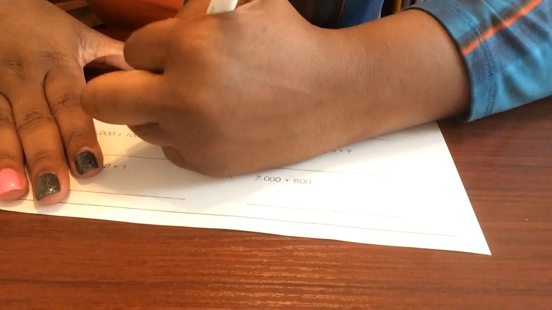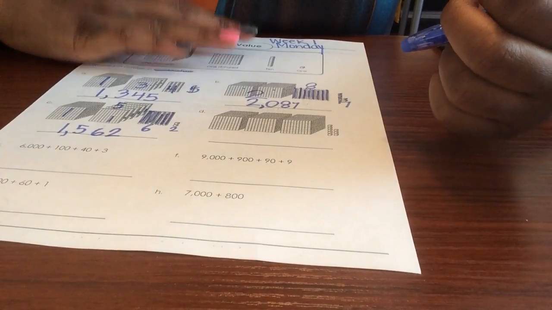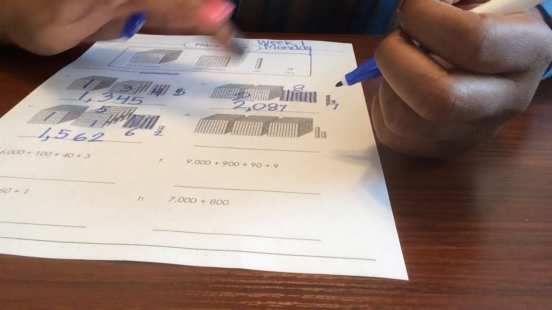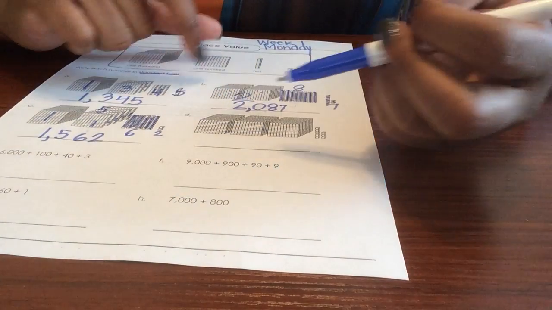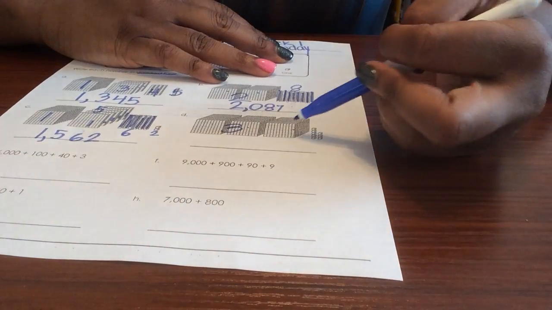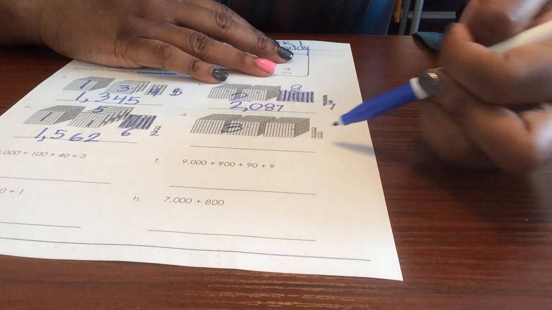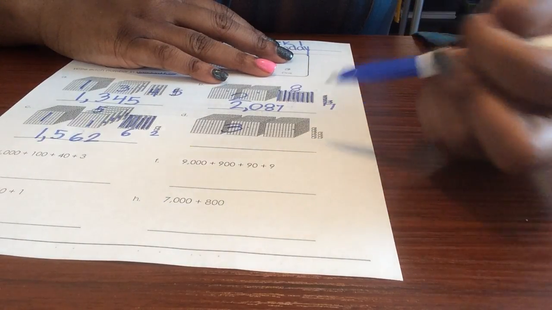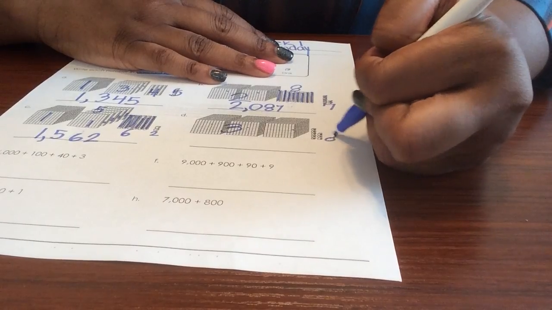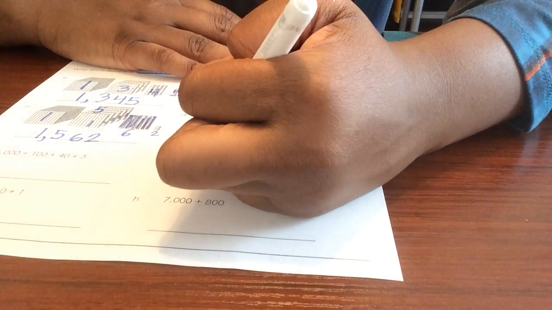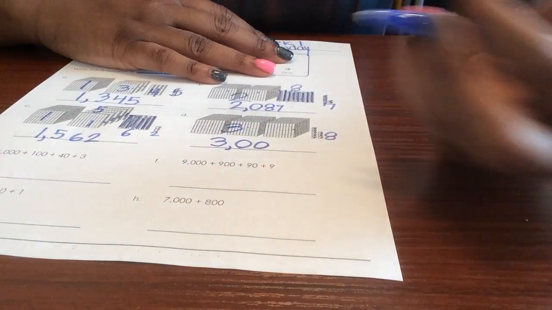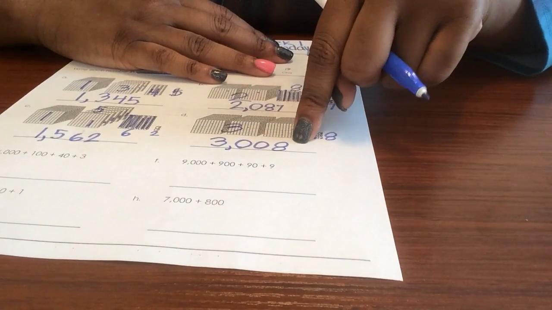Let's do letter D. Let's count our blocks. We always start in the highest place value. I didn't mention that earlier, but I'm going to start in the highest place value. I've got 1, 2, 3,000. Oh, I don't have any hundreds. I don't have any tens. I only have ones. So let's count how many ones I have. 1, 2, 3, 4, 5, 6, 7, 8 ones. So when I write this number out, it's going to have a 3 in my thousands place. I had no hundreds, no tens, and only ones. So that number is 3,008.